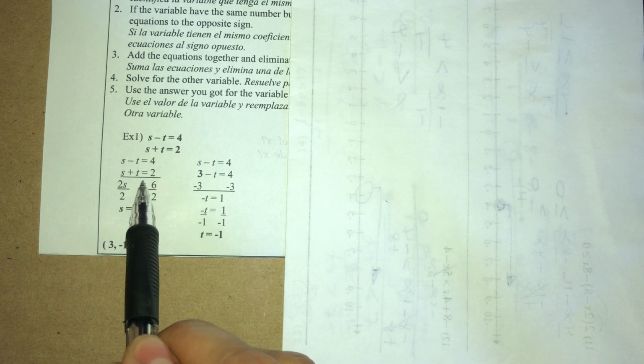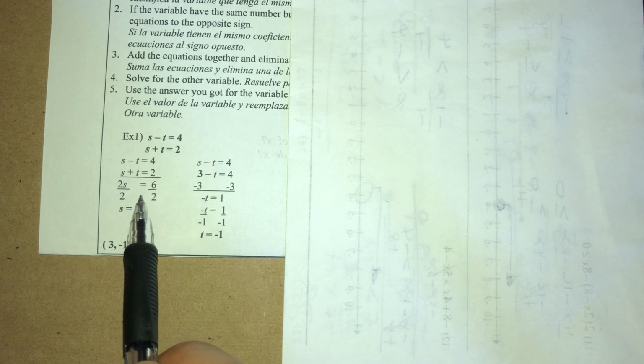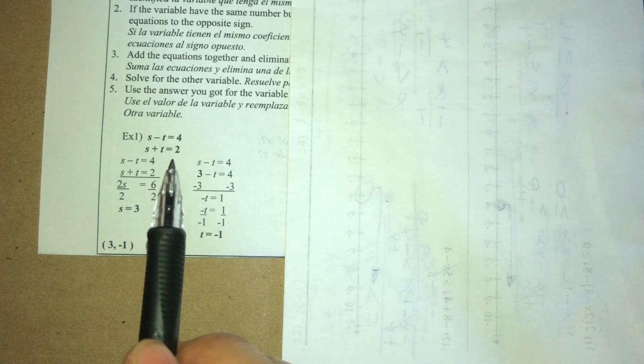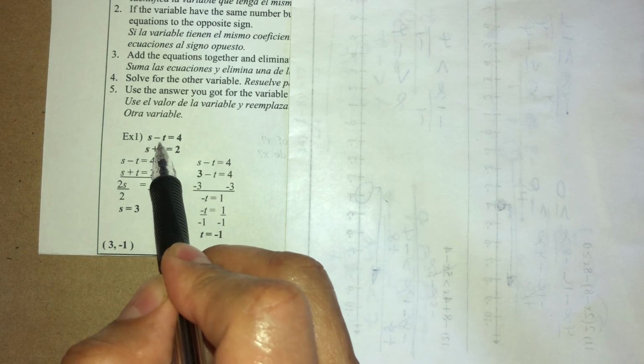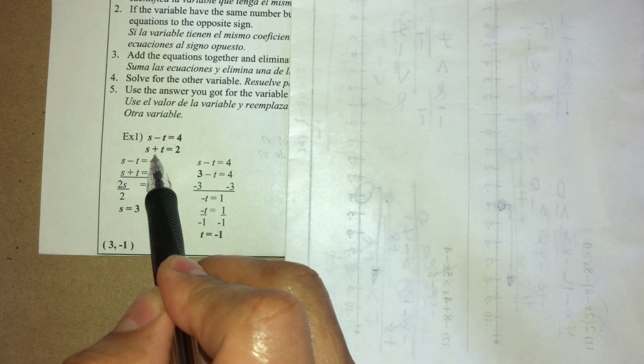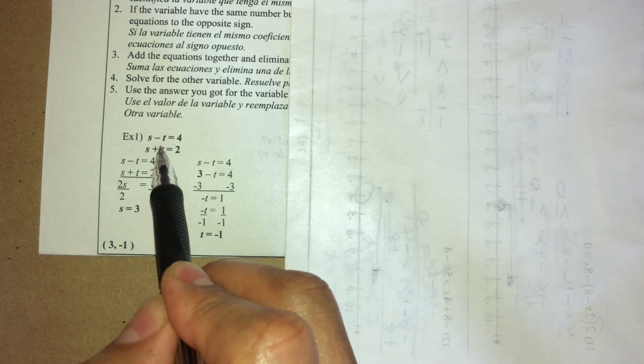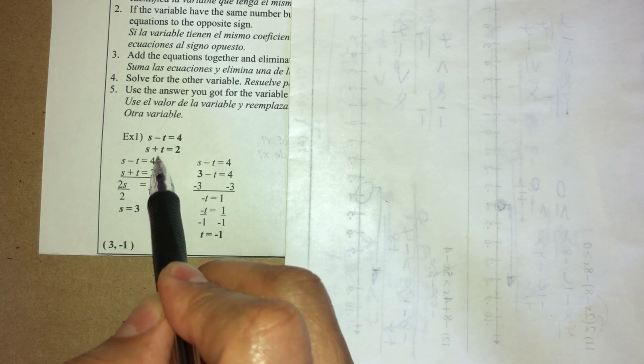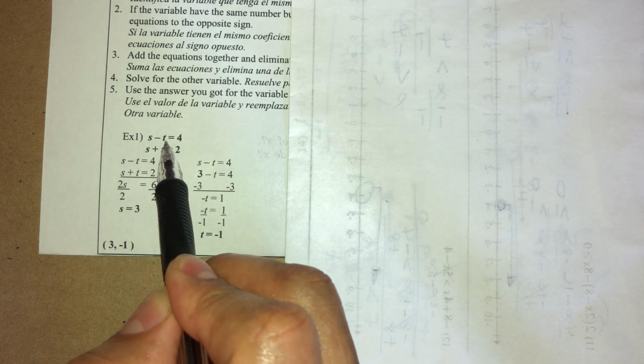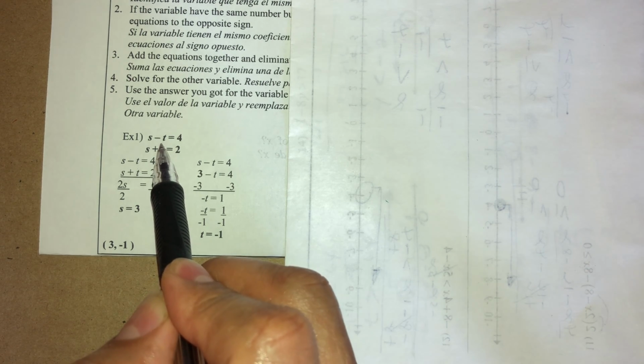Okay, guys, remember, today we're going to work on these kinds of examples only. But the goal is for you to know that one of the variables must have the same coefficient but opposite signs. If you notice here, the t has a negative and a positive, and the number in front of each t is 1. Which means they both have the same coefficient but different signs.